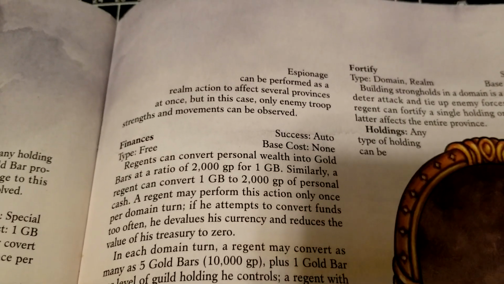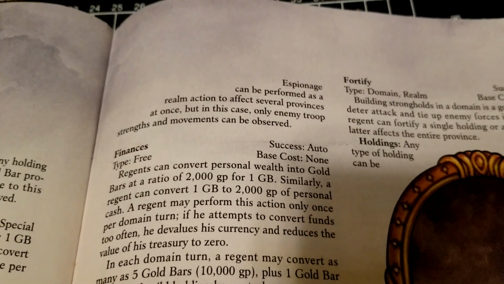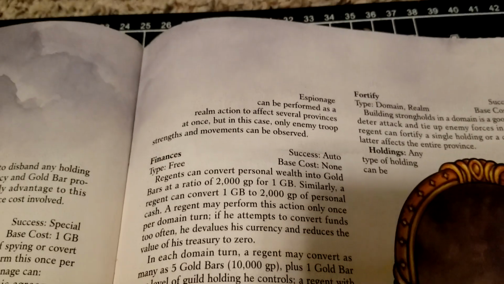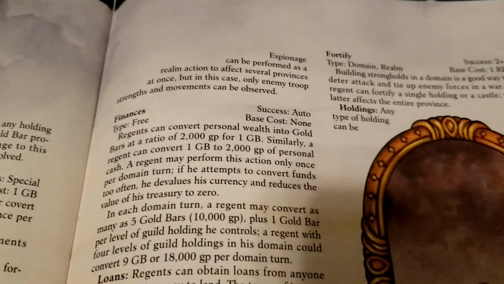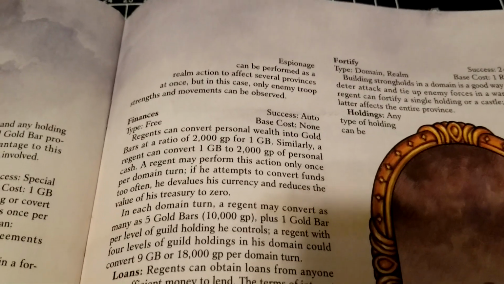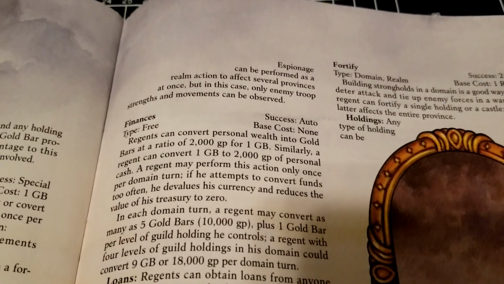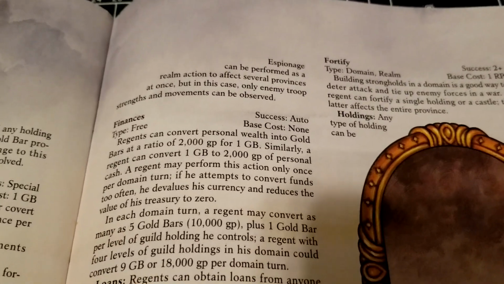Espionage can be performed as a realm action to affect several provinces at once, but in this case, only enemy troop strengths and movements can be observed, right? So it has yet another alternate effect there. But yeah, maybe you're getting ready to declare war on an opponent, and you're not quite sure of their troop levels and dispositions, that's a great one too. But again, the DM should certainly modify costs appropriately.